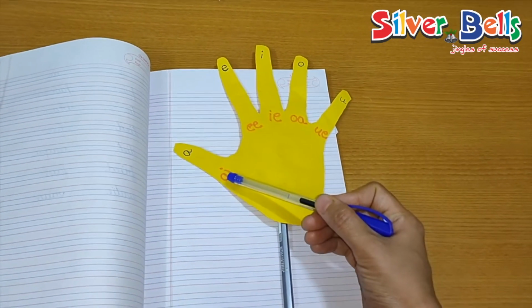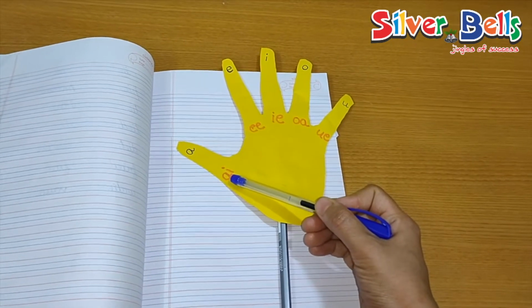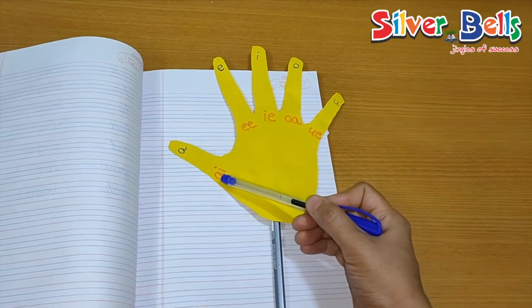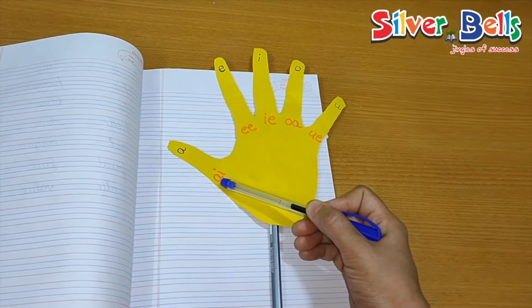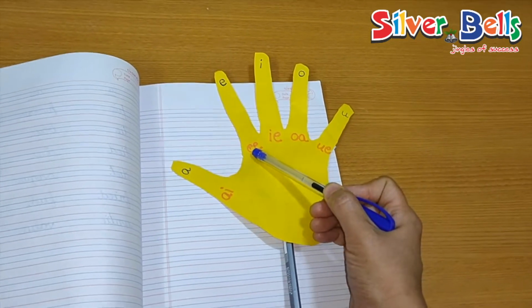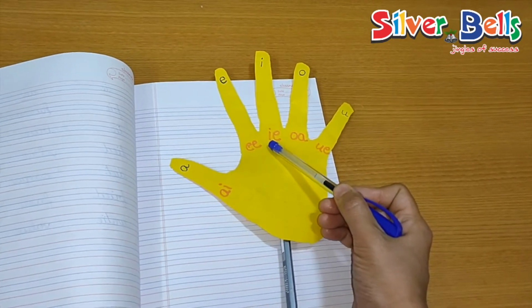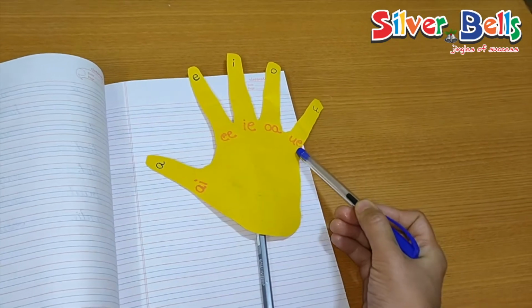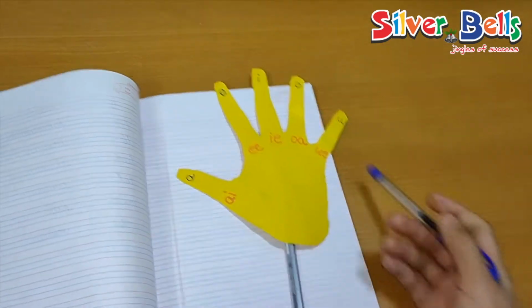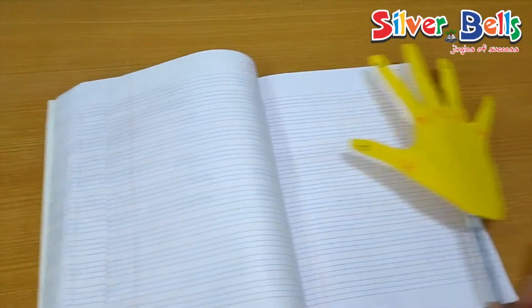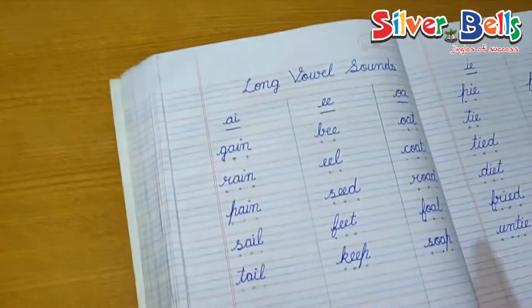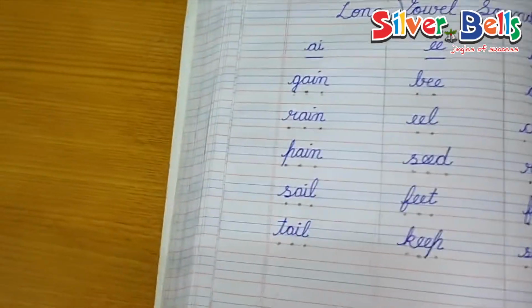So the first one will talk in its letter name, A and I. But which letter is this? A, E, I. OA says O. UE says U. Very good. So now today we are going to revise some long vowel sounds.